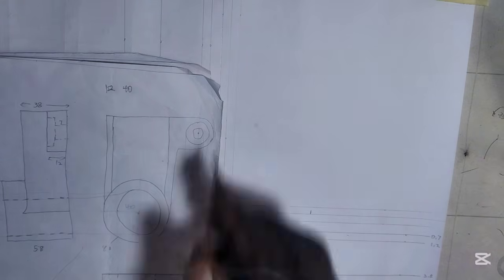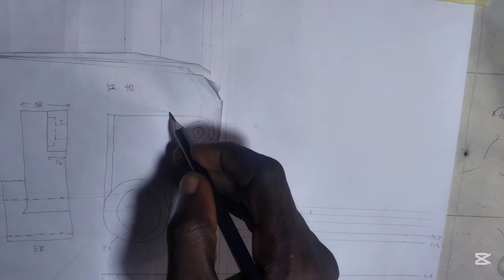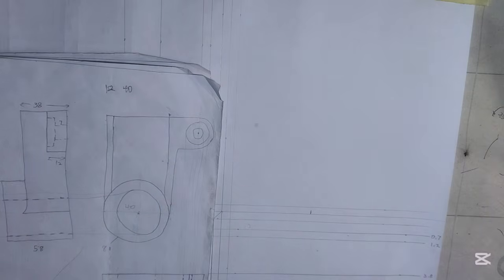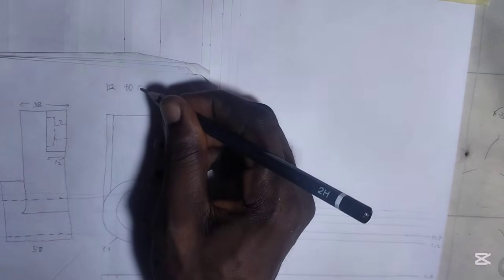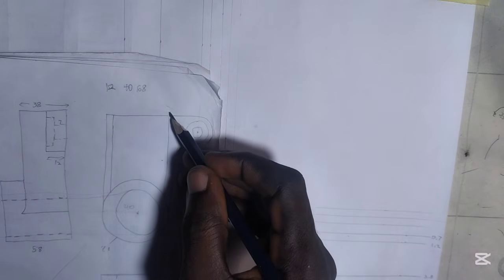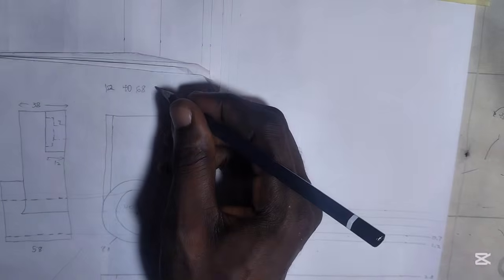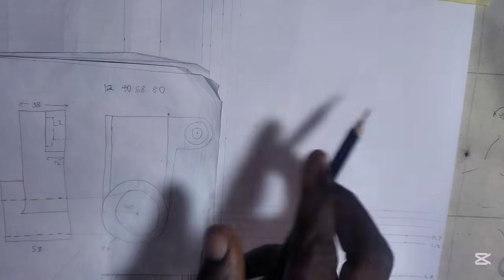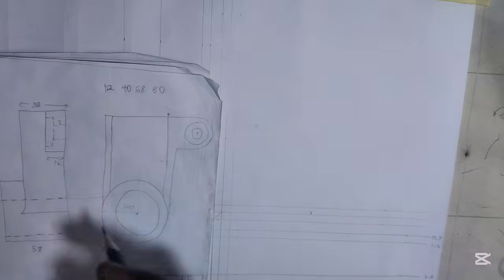And now this place. How do I get this place? 80 minus 12. Here to here is also 12. 80 minus 12 is 68, right? Okay. So next one is 68. 68 will give me here, plus 12 again. That's 80. 80 will give me here. Everything is from that diagram, as you can see there.